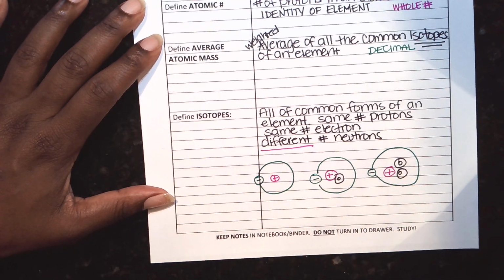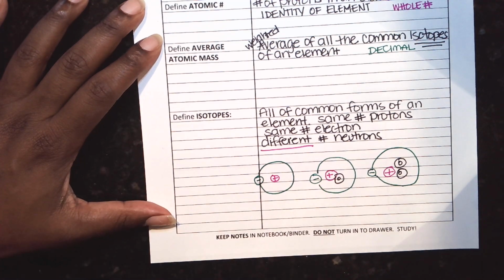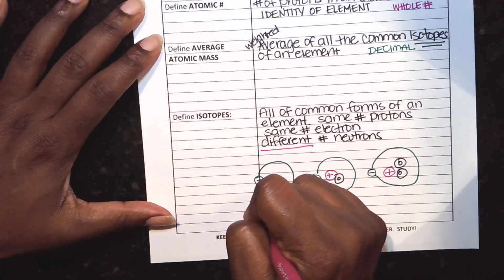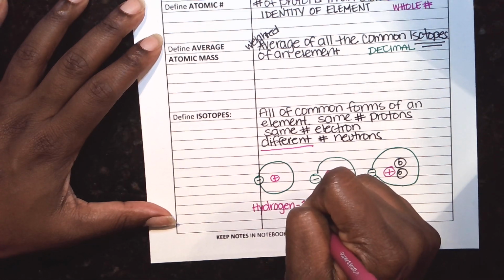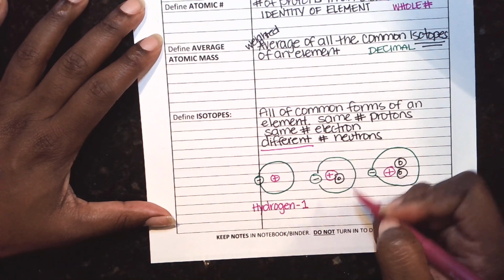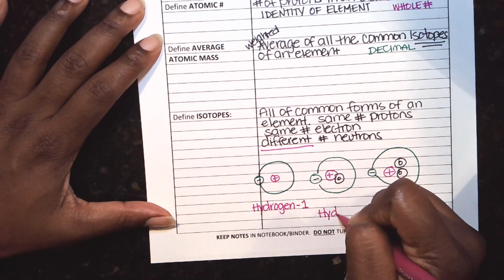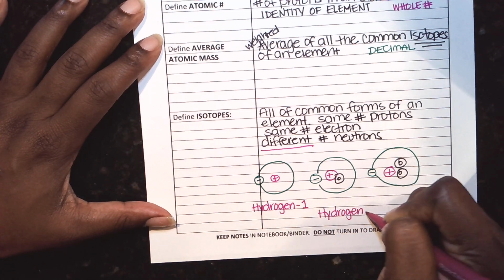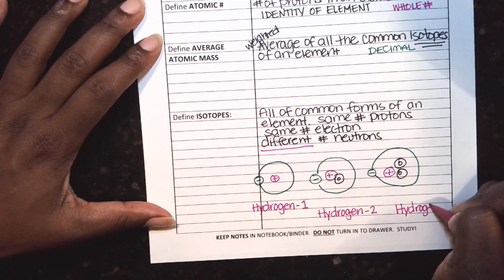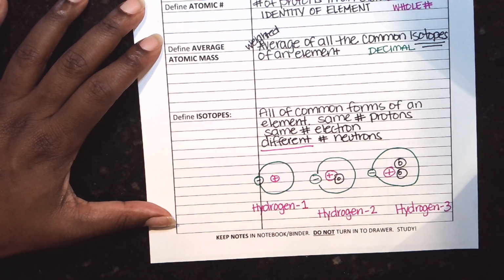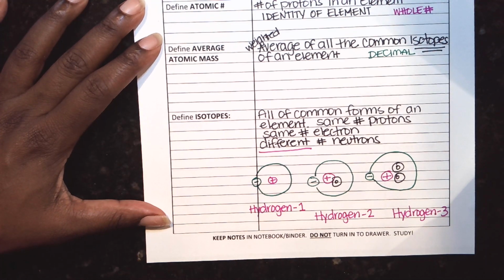All three of these are hydrogen. This one is what we consider to be hydrogen 1. This one we consider to be hydrogen 2, and this one is hydrogen 3. But all of them are considered to be hydrogen because all of them have the exact same number of protons, and protons are the identity of the element.